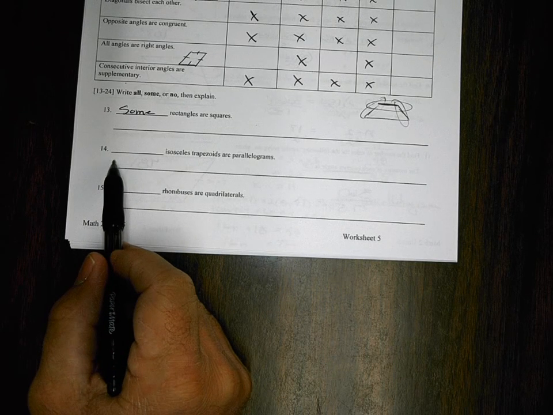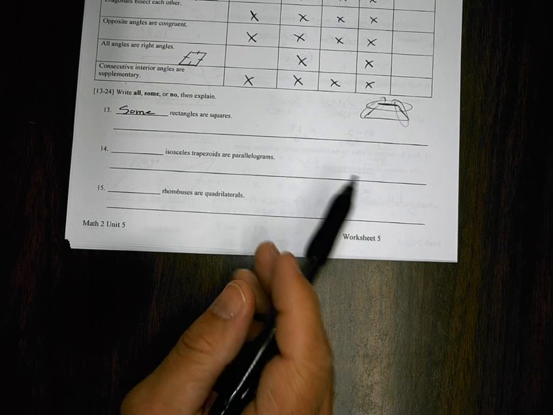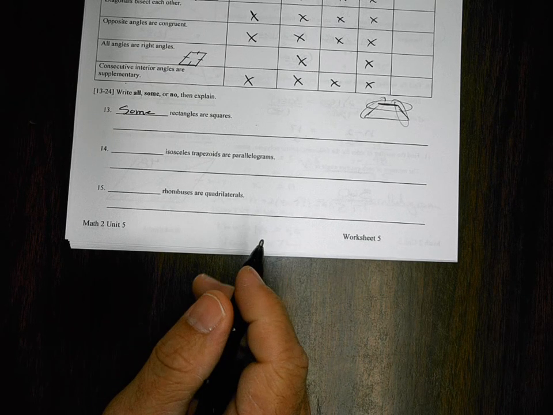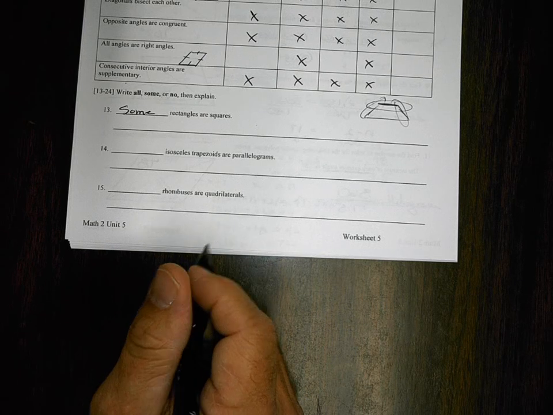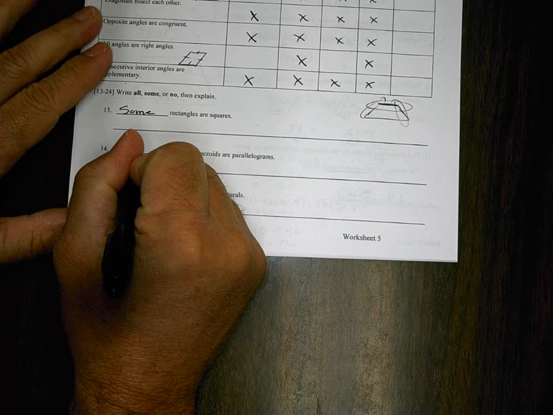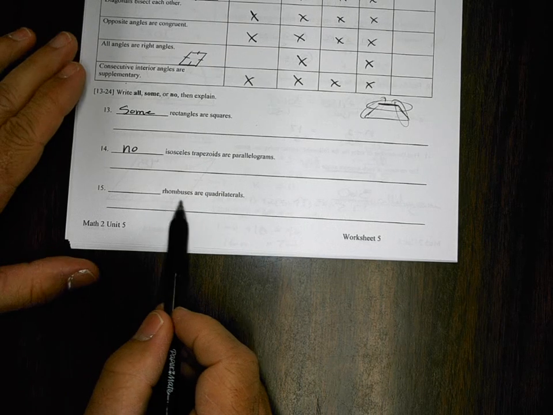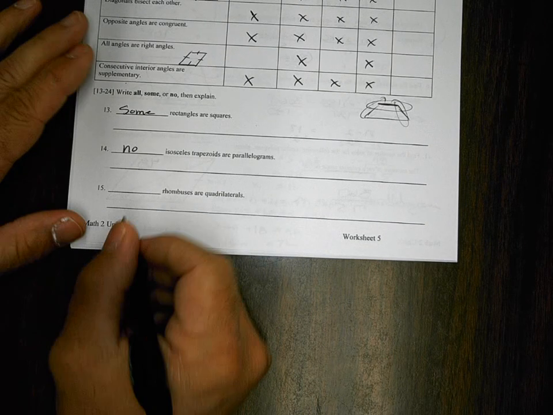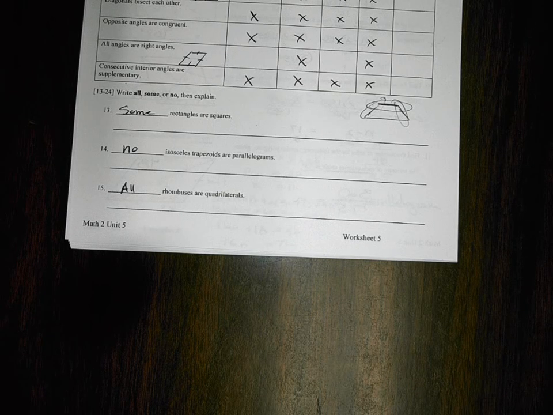Okay, number 14. Isosceles trapezoids are parallelograms. No on this one, because we say very specifically a trapezoid has one set of parallel sides. So that's clearly a no. All right, rhombuses are quadrilaterals. All. Yeah. A rhombus has 4 sides. A quadrilateral has 4 sides. All rhombuses are quadrilaterals.